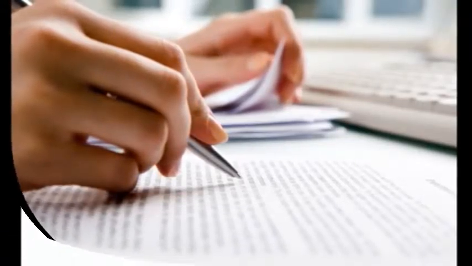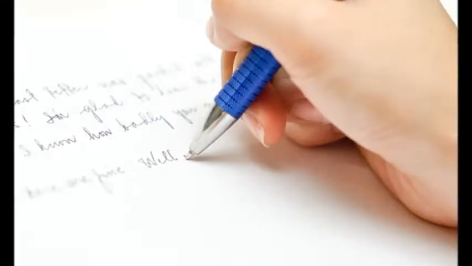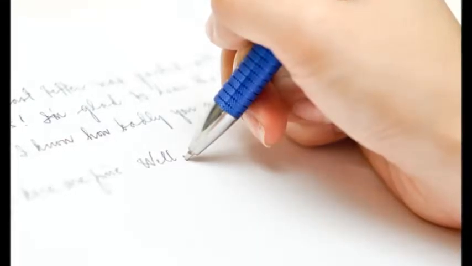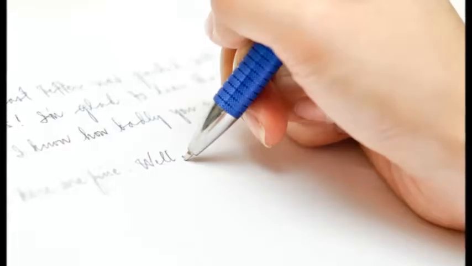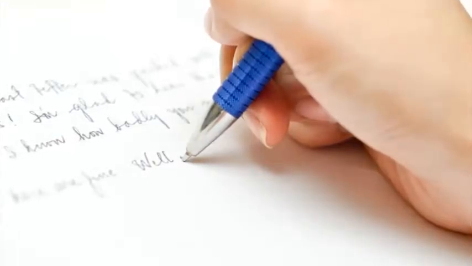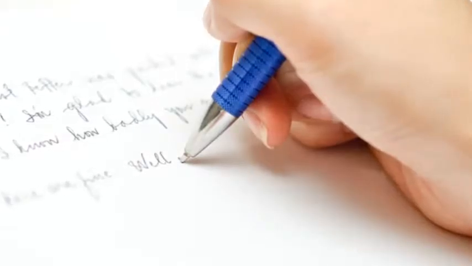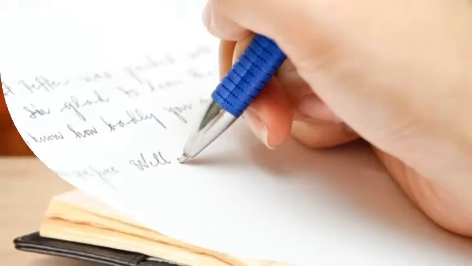Address the envelope, optional. Find the center of the envelope, both lengthwise and widthwise. This is where you'll write the full address of the recipient, like so. Mr. John Smith, 123 Uck Street, New York City, New York 99999.